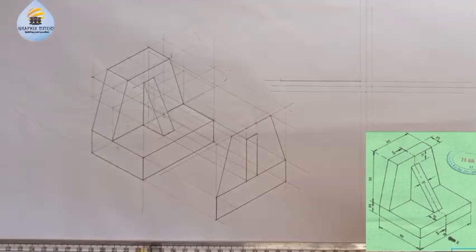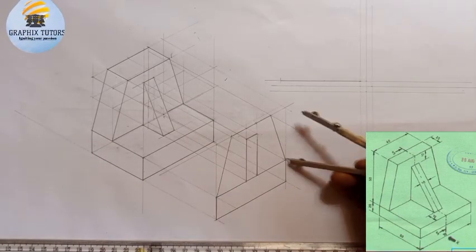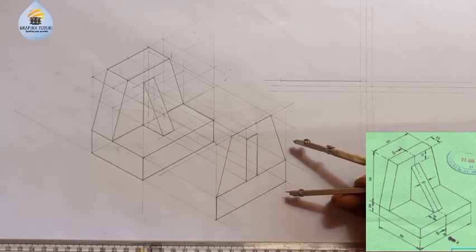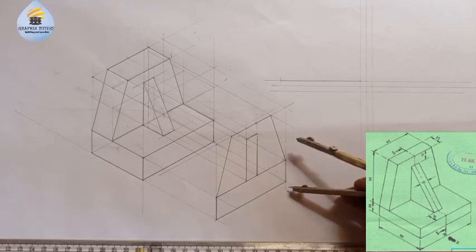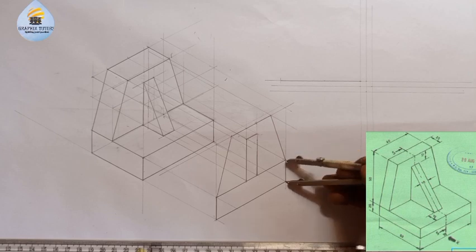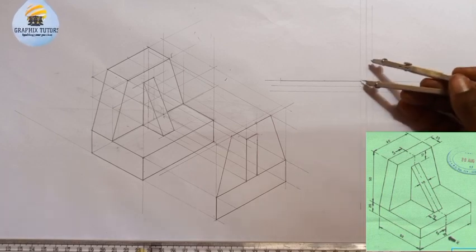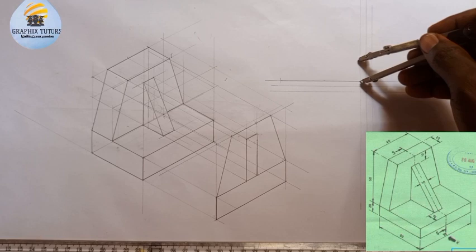You can see that. Now the height from the diagram, the height is given as what? 20. As you can see in the diagram, the height is given as what? 20. So I'll measure 20 from here to here. 20. Right?